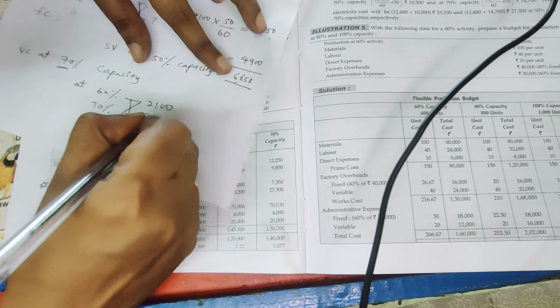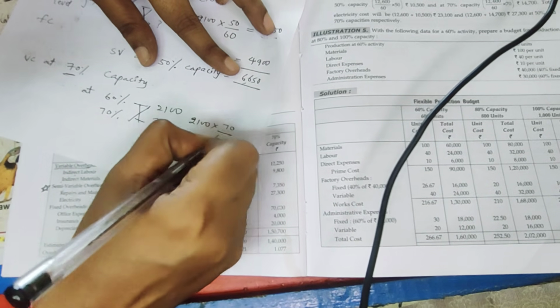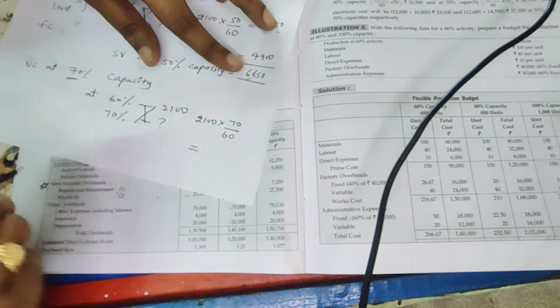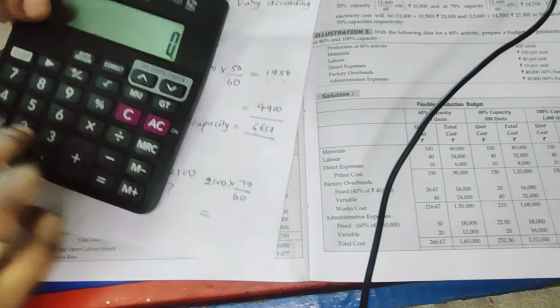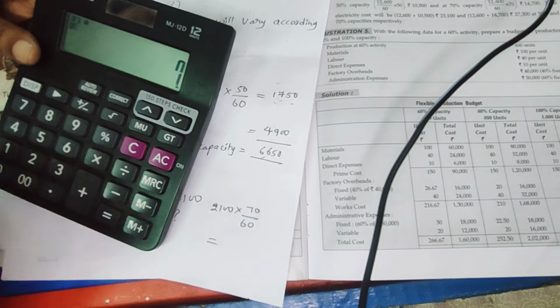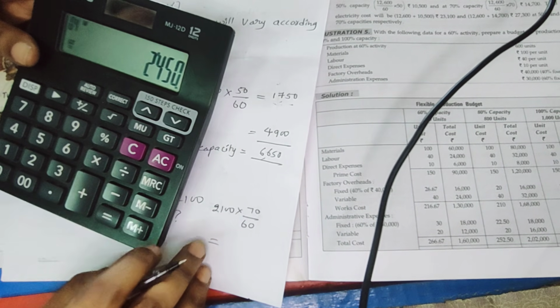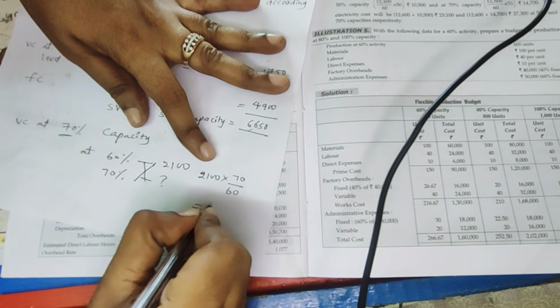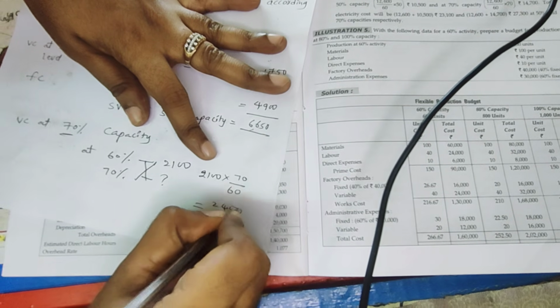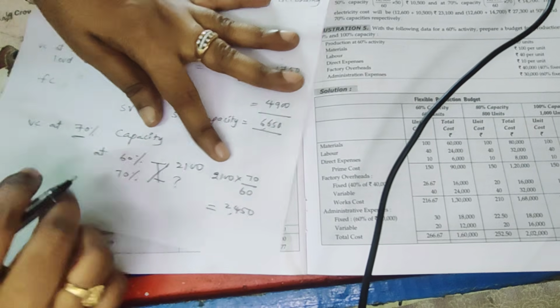Then we need to find out 70% level. So cross multiplication, 2100 into 70 divided by 60. What is the value here? 2450. 2450 is the variable expenditure at 70% level.